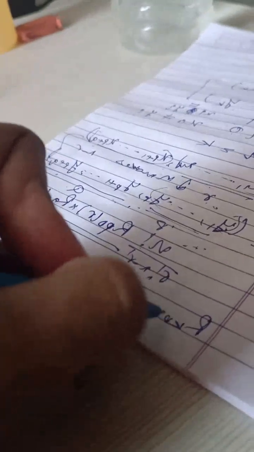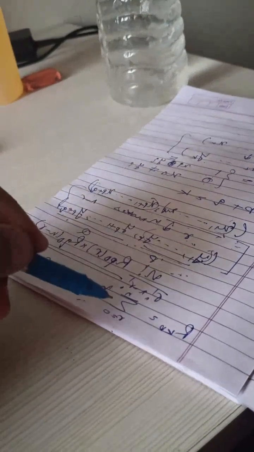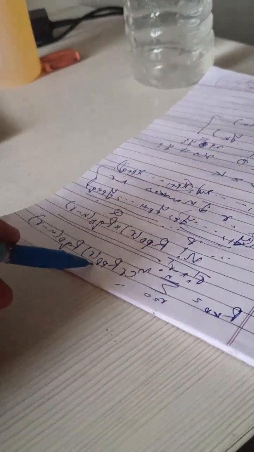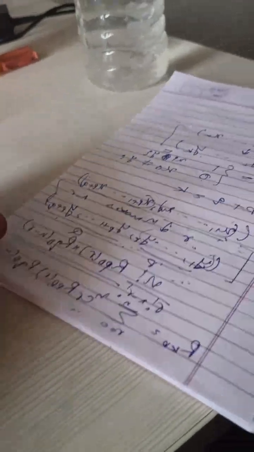One can write Rkd as the summation r from 0 to n of nCr times Rpd of r times Rqd of n minus r.